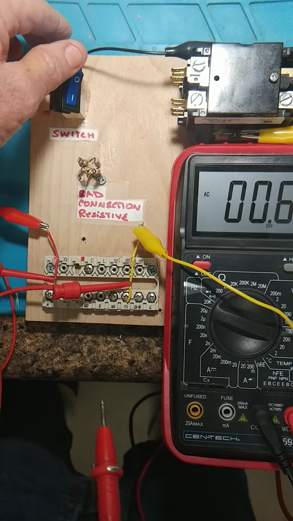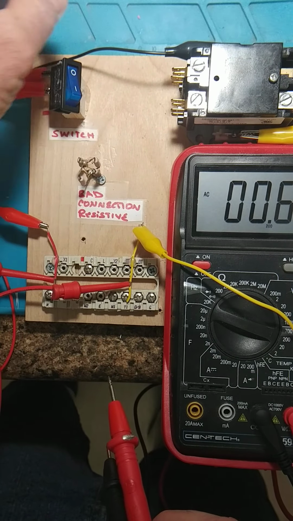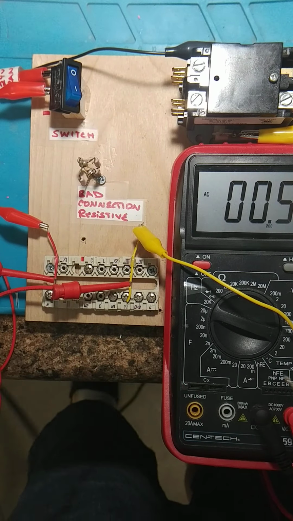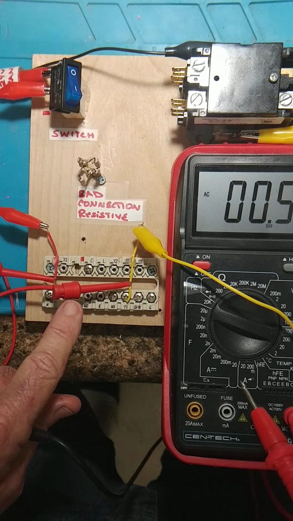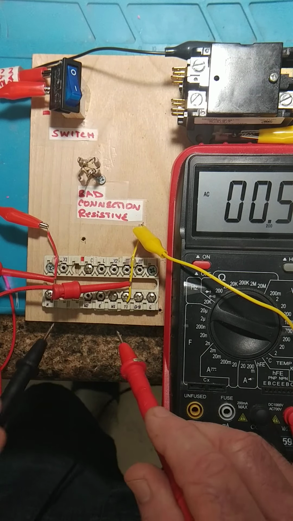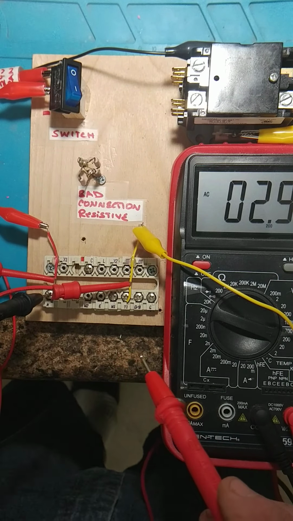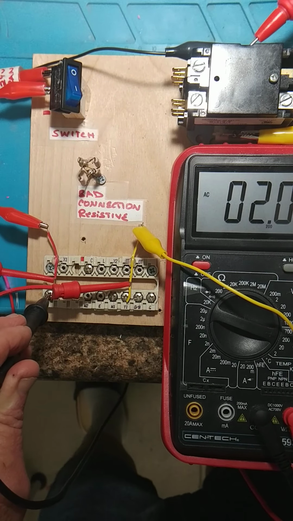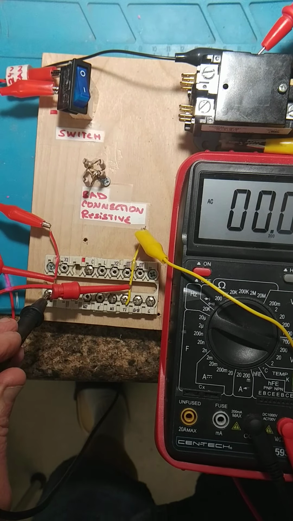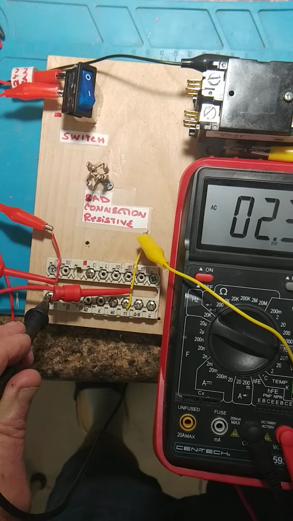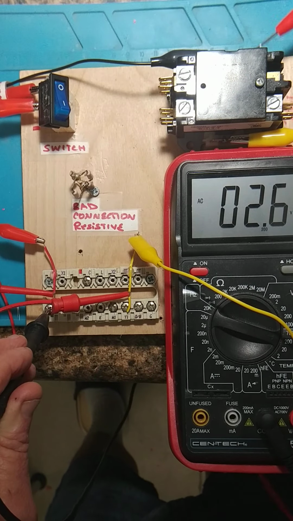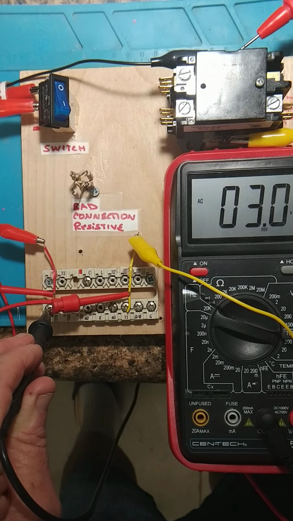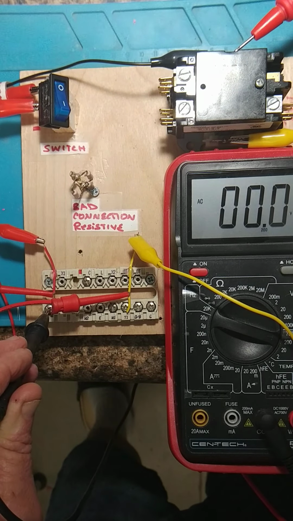Now, if my float switch were open, my thermostat's still closed, but if I check between R and common, I'm not getting my 28 volts, getting 0.